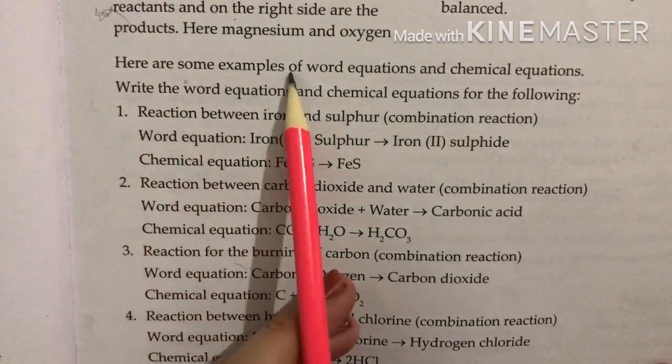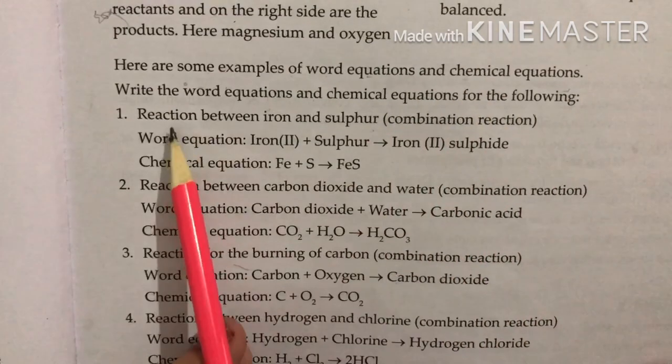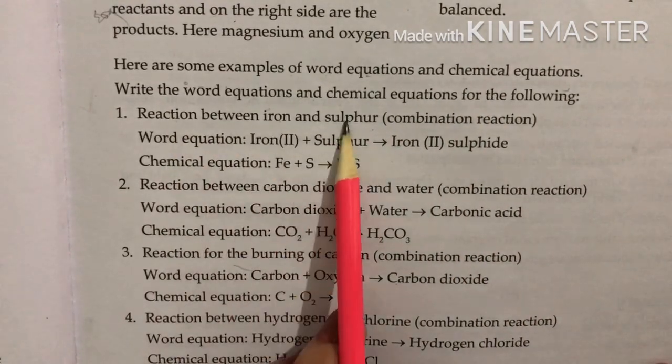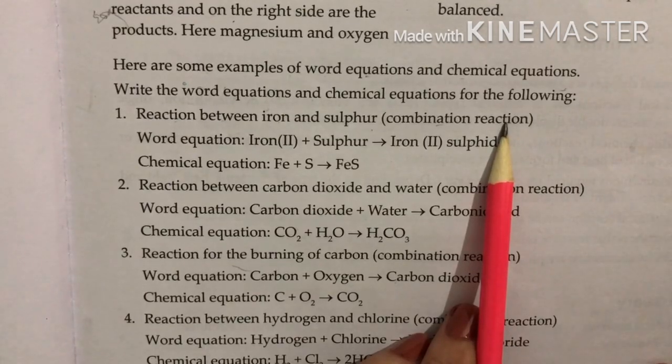Here are some examples of word equations and chemical equations. The reaction between iron and sulfur is a combination reaction, meaning two reactants combine to form a product.